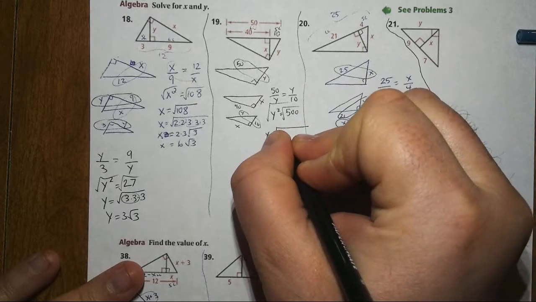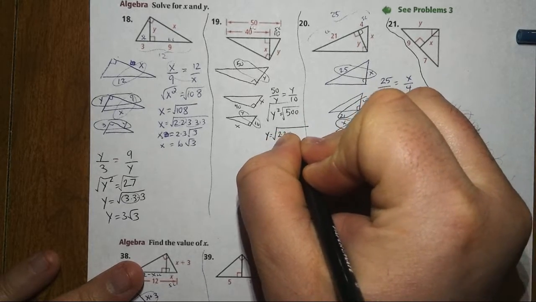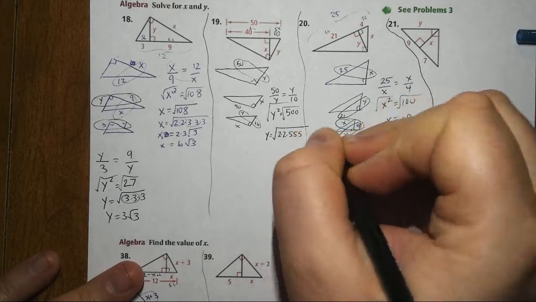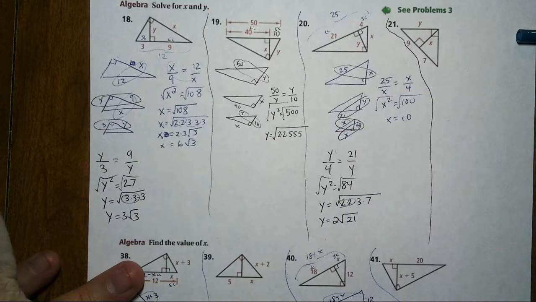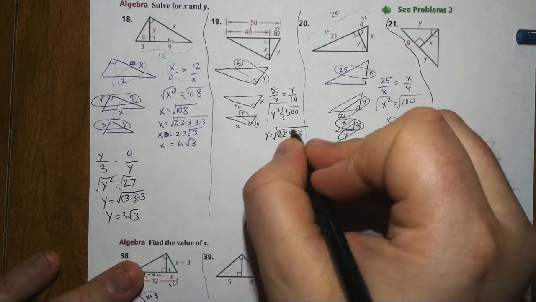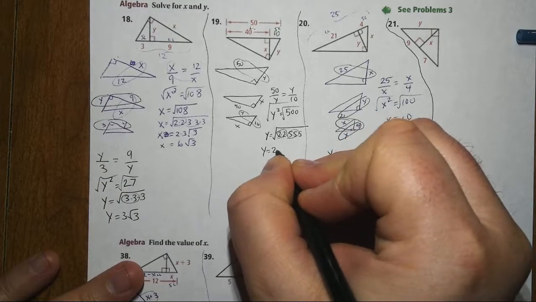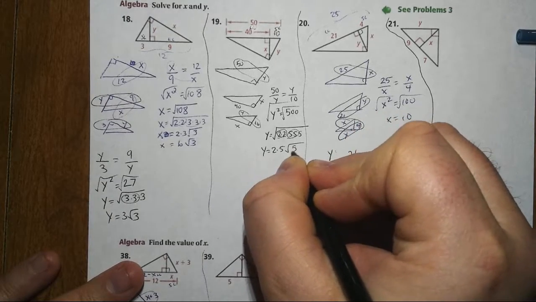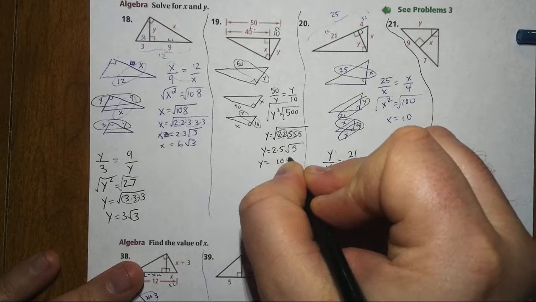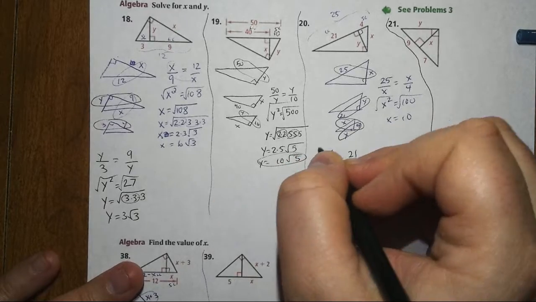So it's 2 squared, 2 times 2, and then 3 5s, 5 times 5 times 5. And then we take our sets of numbers. We have 2 sets. So we have a 2 coming out, a 5 coming out, and a 5 left inside. And that's 10 radical 5 for an answer there, okay?